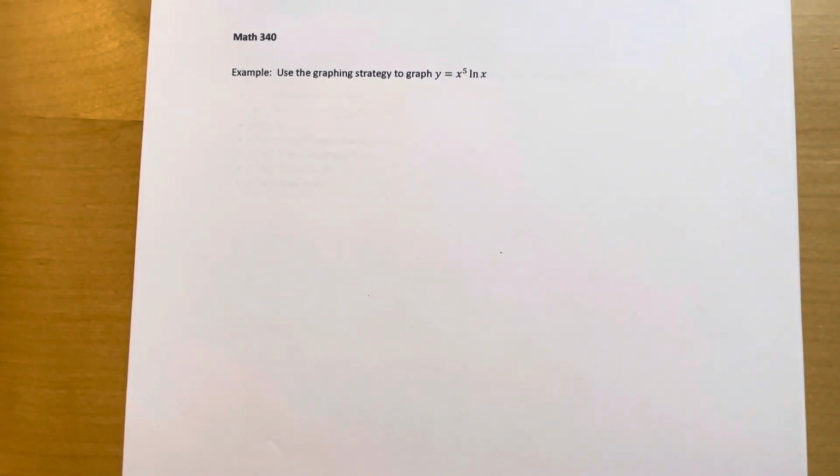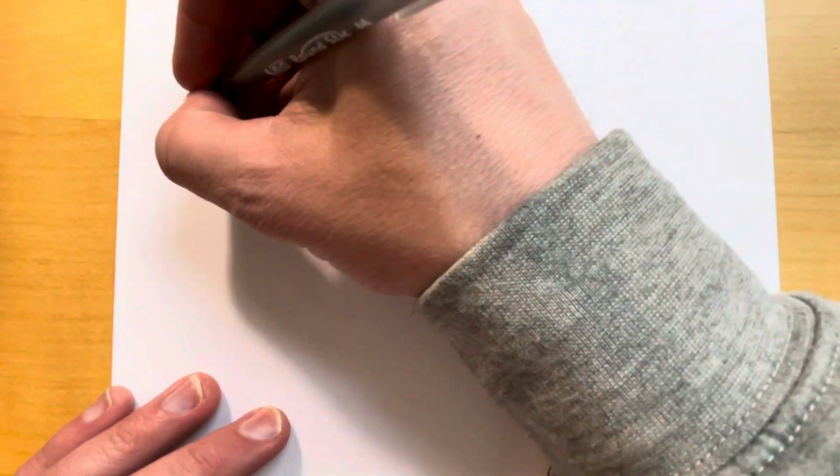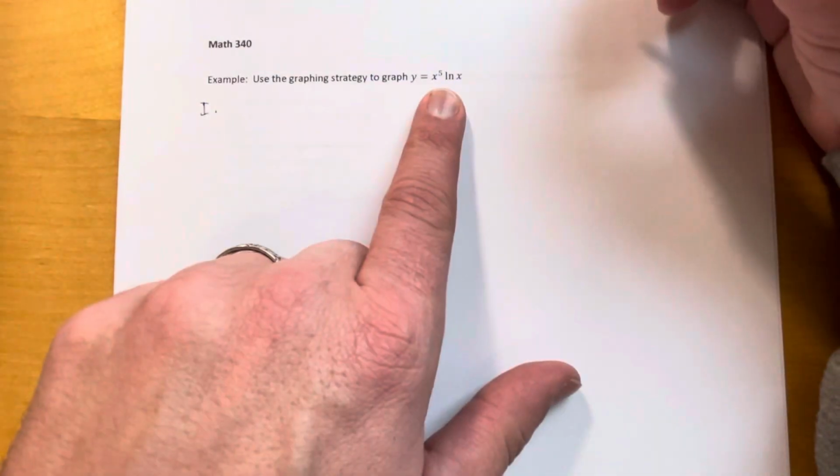Okay, so this is our last example of using the graphing strategy. We do have one more example after this, but it's kind of a different type of problem, so we'll get to that when we get to that. We're going to go through the same 5-step process to graph this function. Starting with step 1, find the domain.